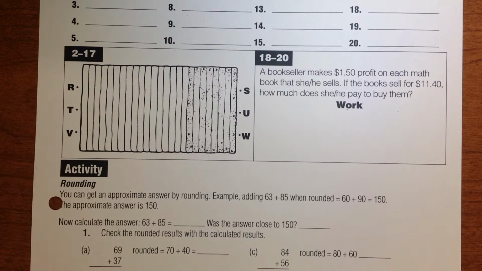Question 16, write the frosted fraction as a percentage. So take your answer from 14, change it to a percent. Number 17, write the fraction that has no frosting as a percent. So take your answer from 15 and write it as a percent.